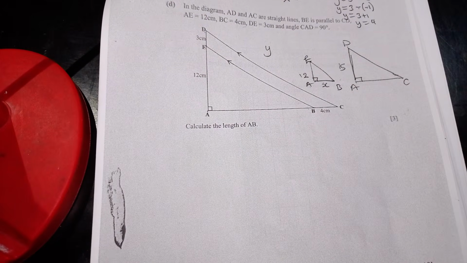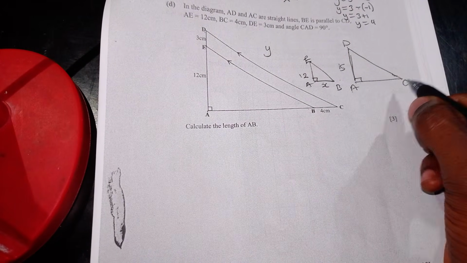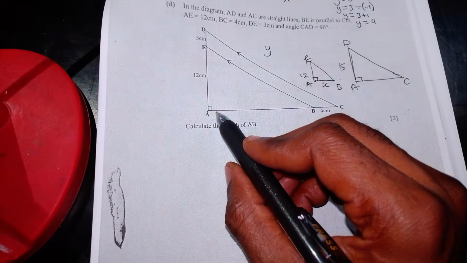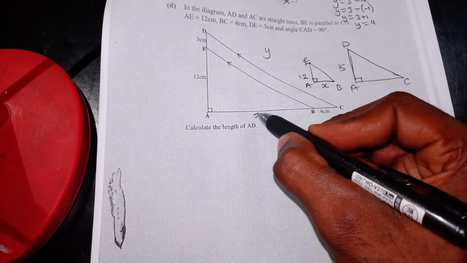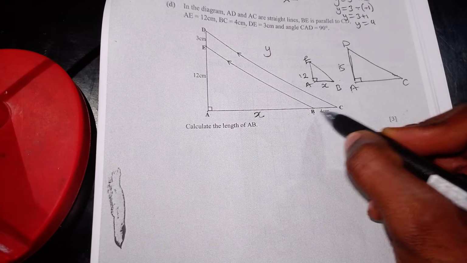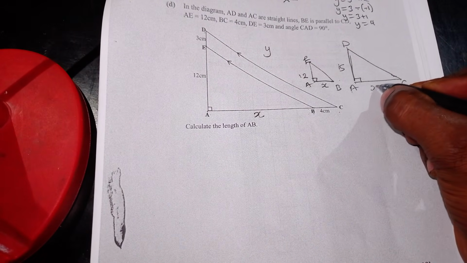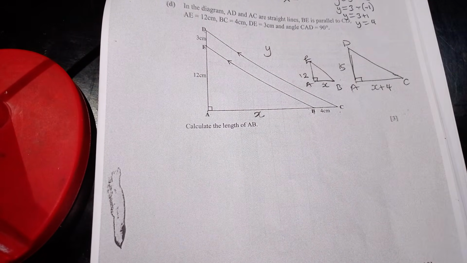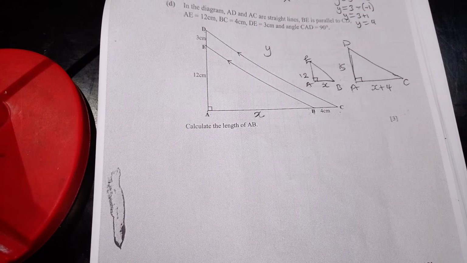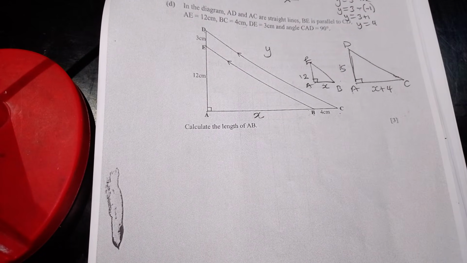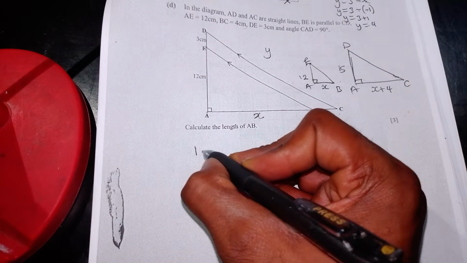So that's your AD. And then the distance from A to C will be the distance from A to B, which we called X, and the distance from B to C. So this one will be X plus 4. And then now to solve for X, or to find the distance AB, you can either use proportions or ratios or fractions. So for me, I'll just go with proportions. I'll just relate the sides because for me, that's much easier.